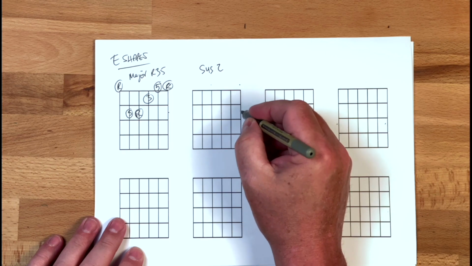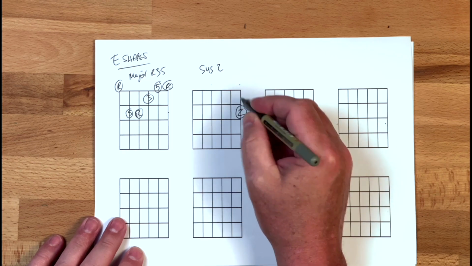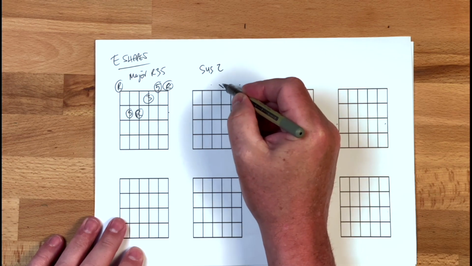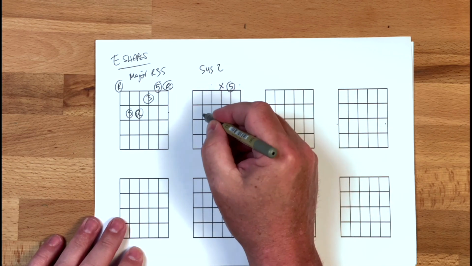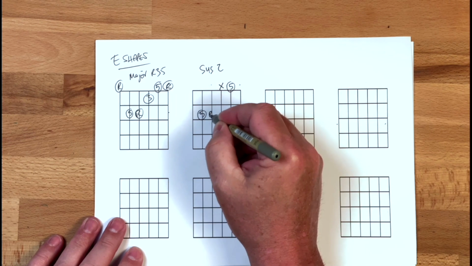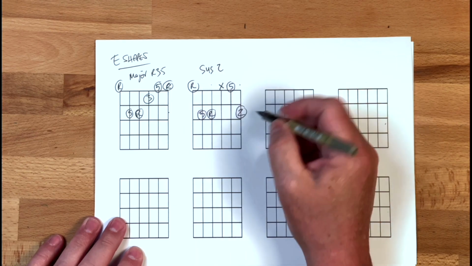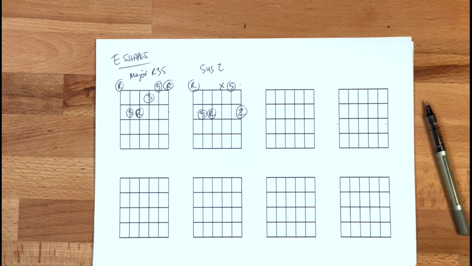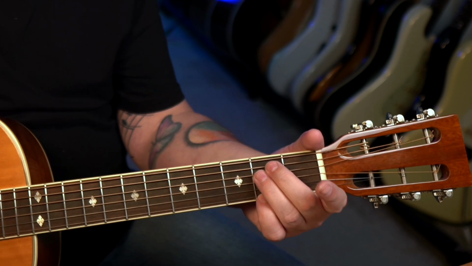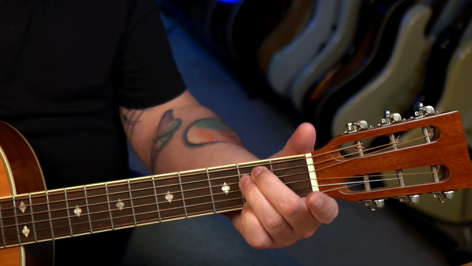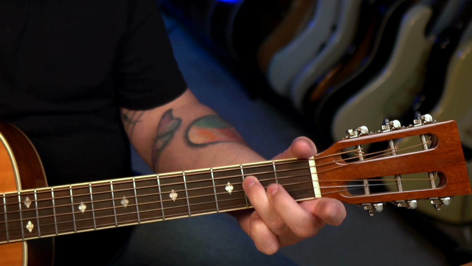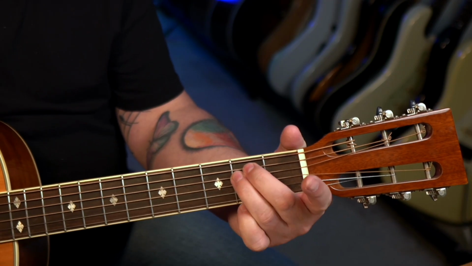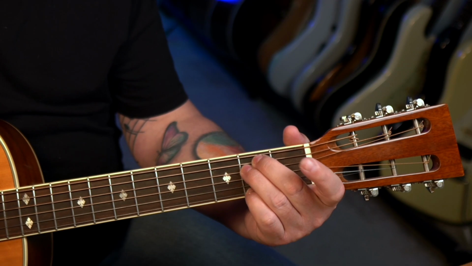So if I put this here, I'm going to put my 2nd there. But what I do is I kill off the G string. I keep the 5th and the root on here, and I have the root here. So this is the shape that I end up playing. I love the sound of this chord. And what I'm doing is my 3rd finger is rolled over and it's muting out the G string. So it looks like I'm playing an E minor.